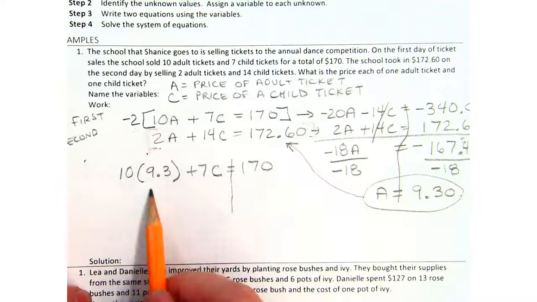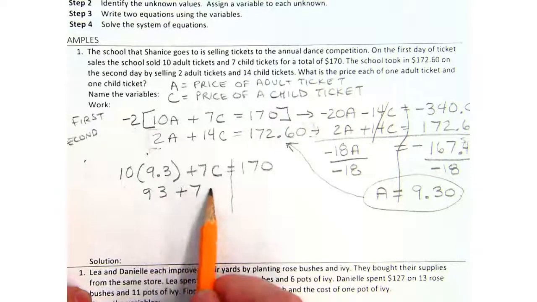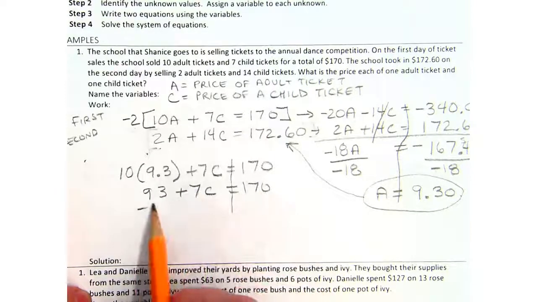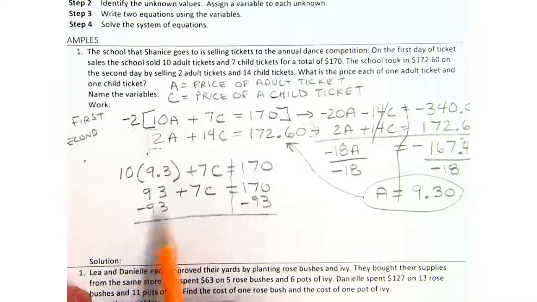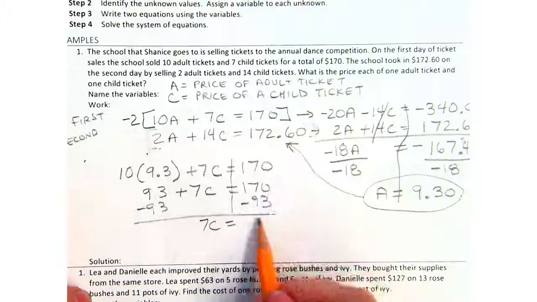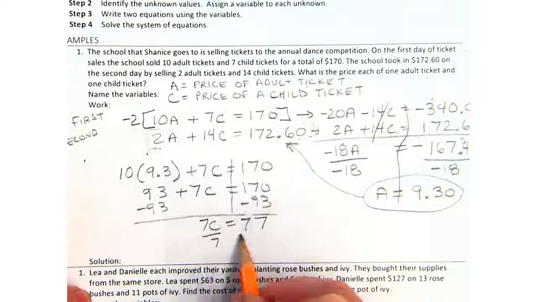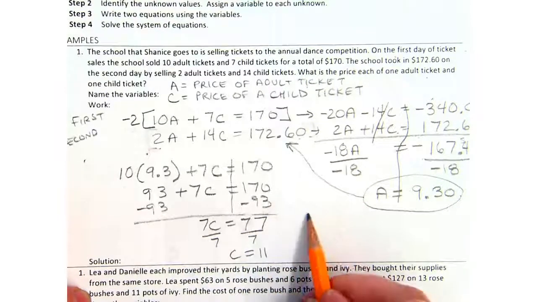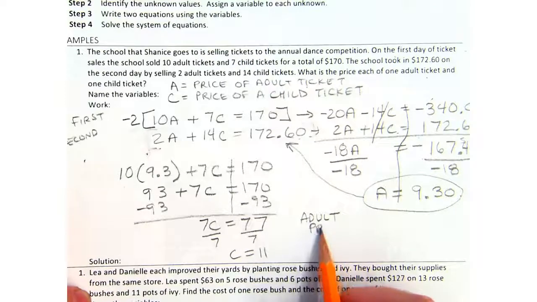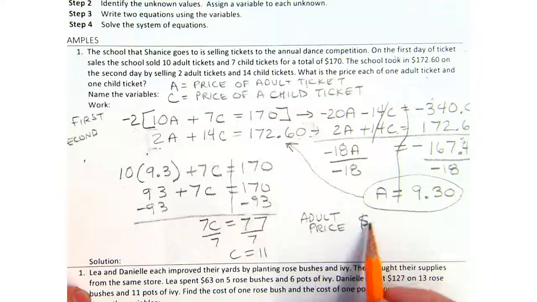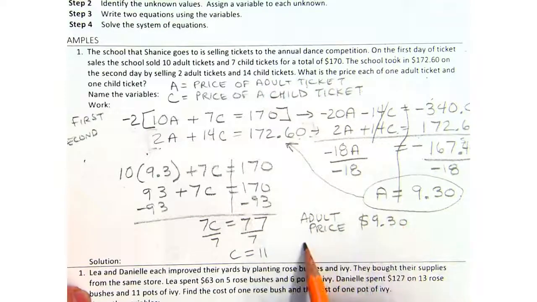Now solve to find C. The answer to the original question, then, is that the price of an adult ticket is $9.30 and the price of a child ticket is $11.